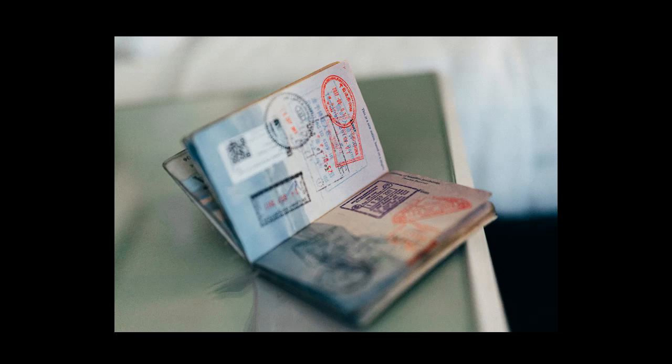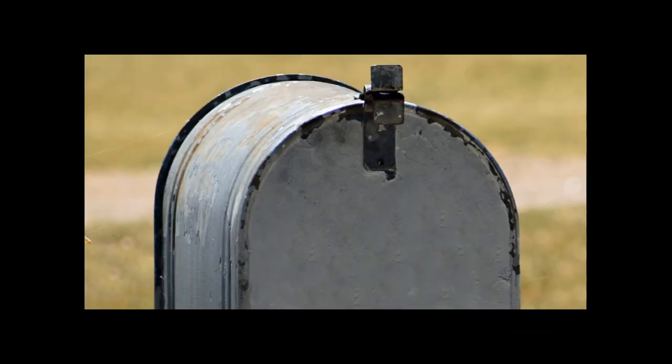After you are done with your application, you will receive a confirmation letter in your email box. That includes an appointment letter for your biometrics at the embassy that you will print and add to your supporting documents when it's time to visit the embassy.